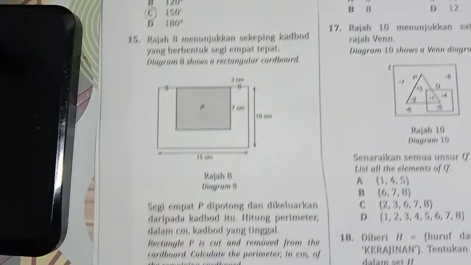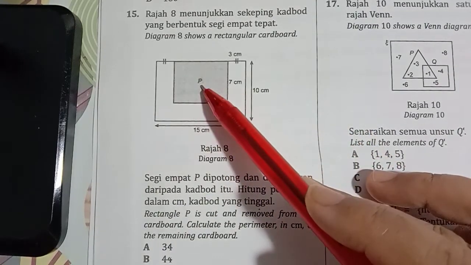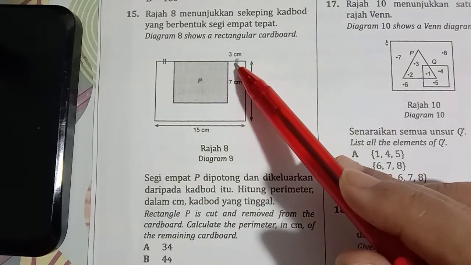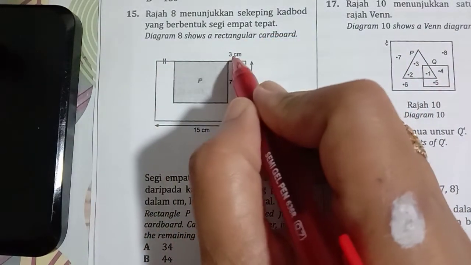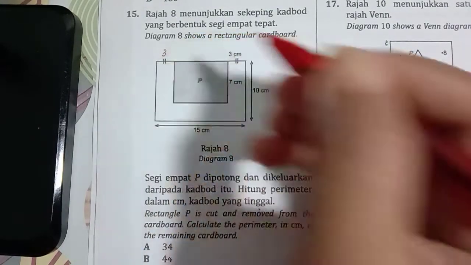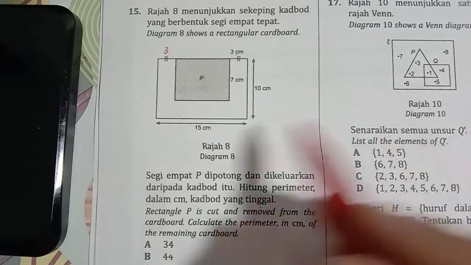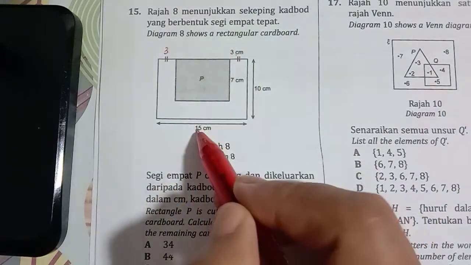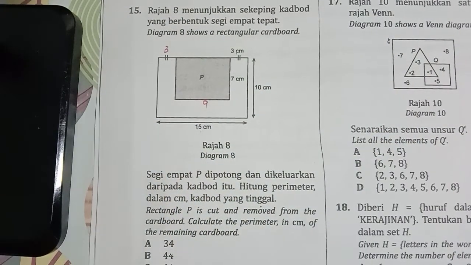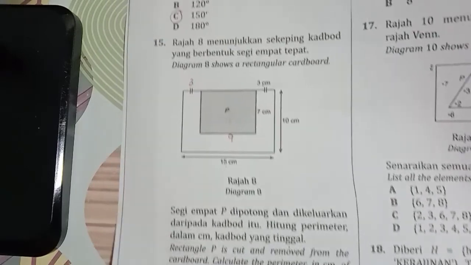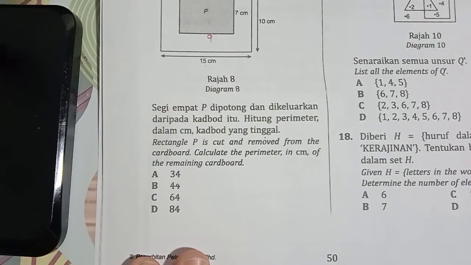See. Okay, number 15. Okay, the diagram shows a rectangular cardboard. Okay, you can get the dimensions given. Here is 3, meaning here is also 3. Okay, same length. Okay, so 15 here, 3, 3, 6, meaning here is 9. Okay, so I have all the lengths. Okay, rectangle P is cut and removed from the cardboard. Calculate the perimeter of the remaining cardboard.